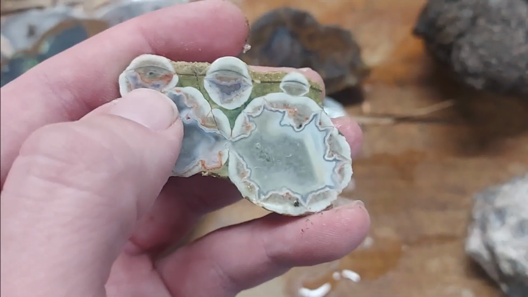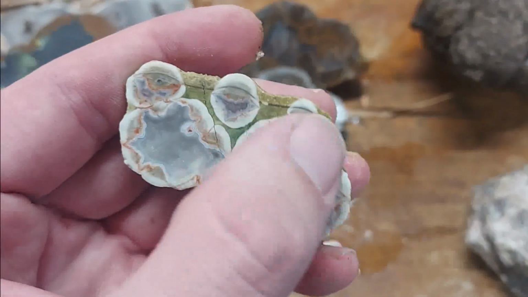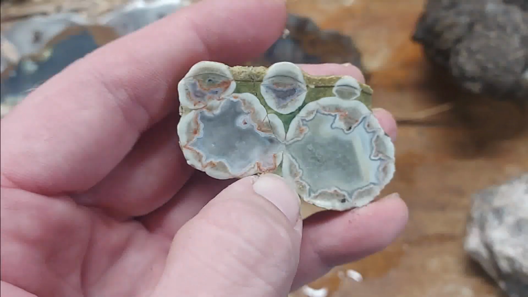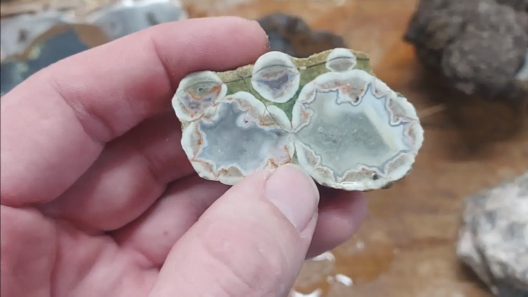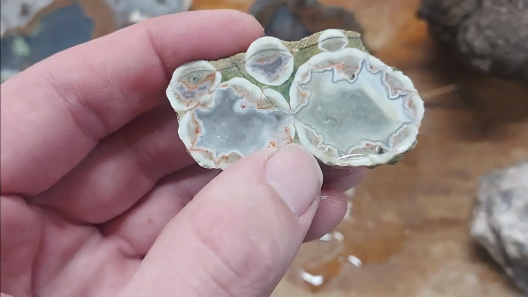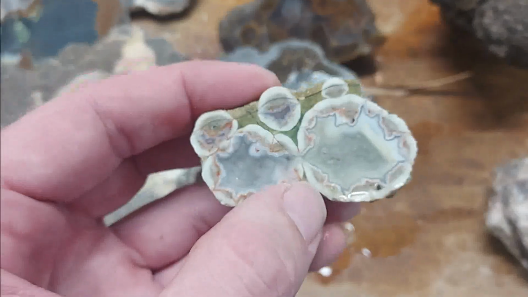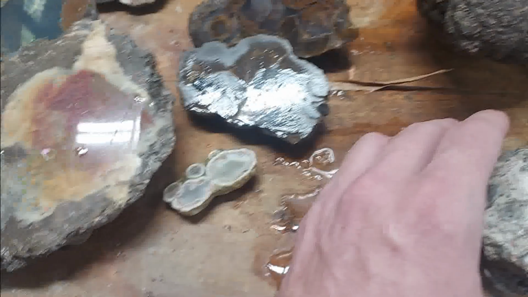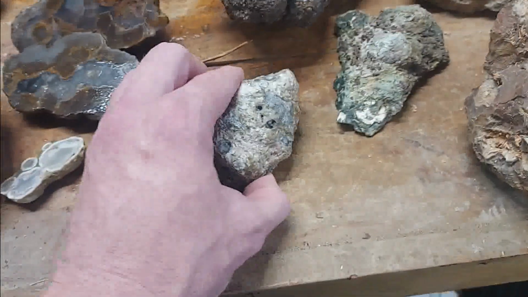This one up here might be joined a little bit, but then we've got a couple of distinct ones. So you could call that a multi, a conglomerate, a cluster, I don't know what you would call that. But you've got some choices there.